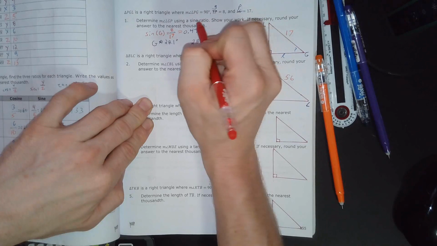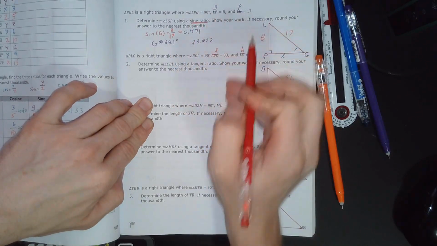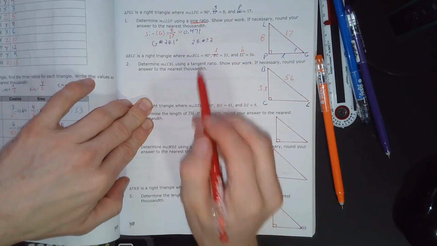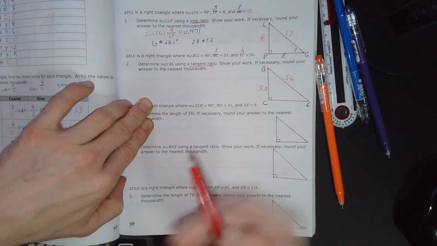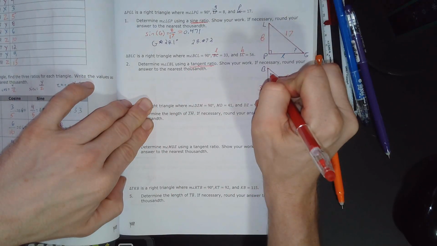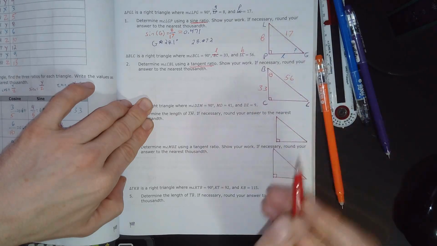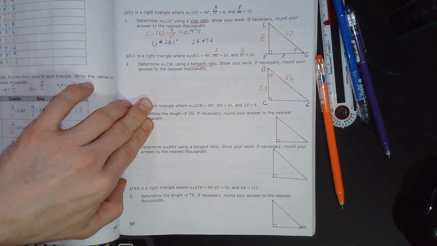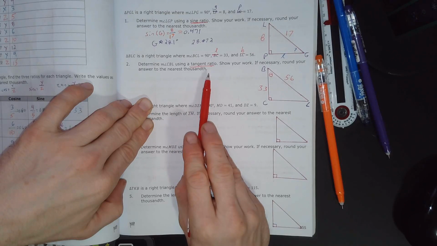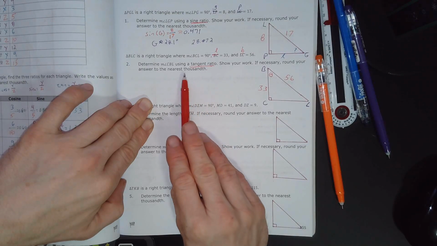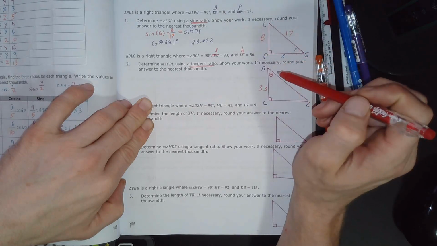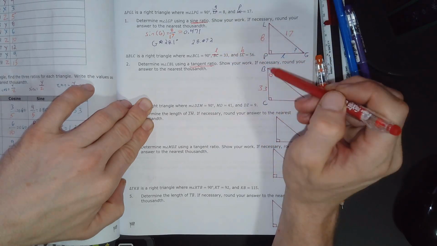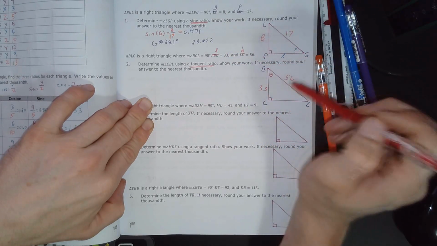Okay, what? Oh, it actually told us how to do it. I didn't read the whole question. Okay, all right, so you're finding the measure of B. B is our theta, right? Using the tangent ratio. Okay, so let's double check to make sure. They gave us BC and they gave us LC.